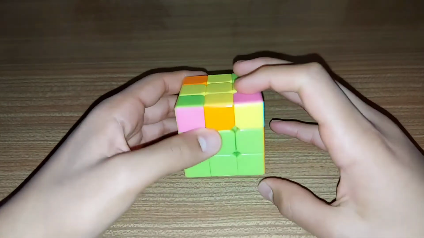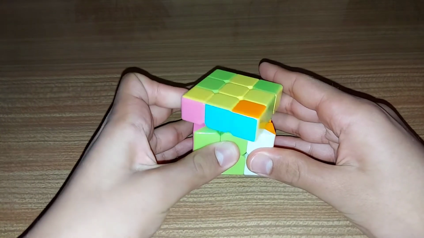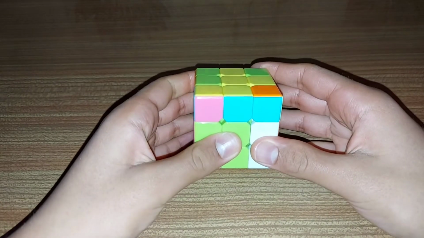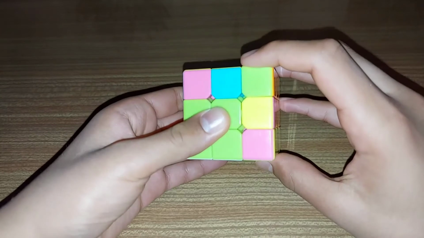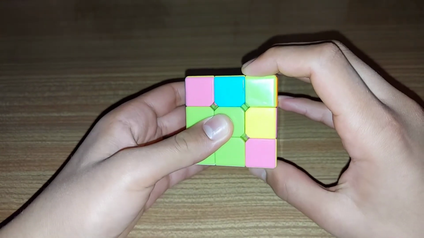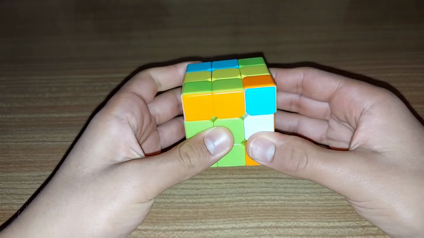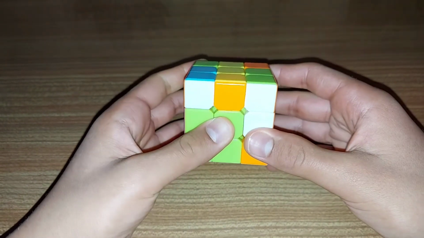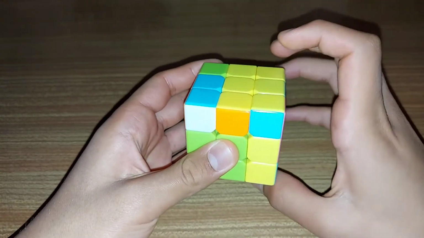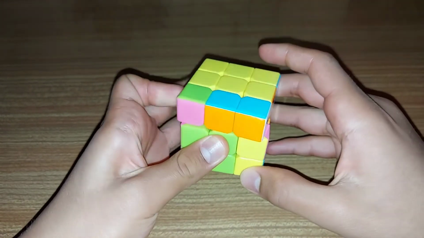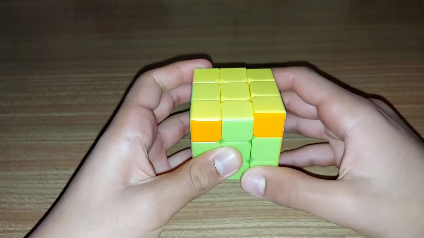And now from here, what you need to do is R. And now you do U2. And now from here, you do R2. And then you do U. R2, U. And then from here, you do another R2. And now from here, you do U2. And you do R, and this has been solved.